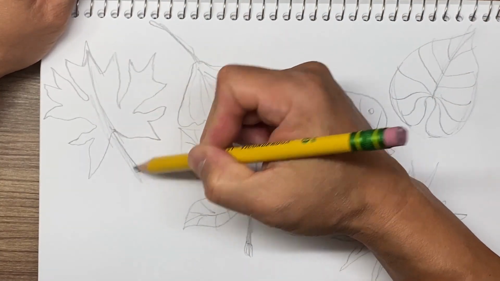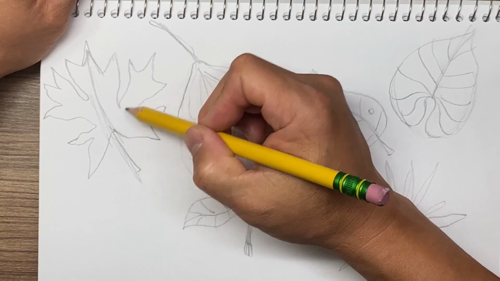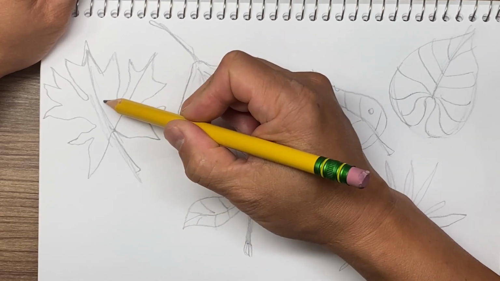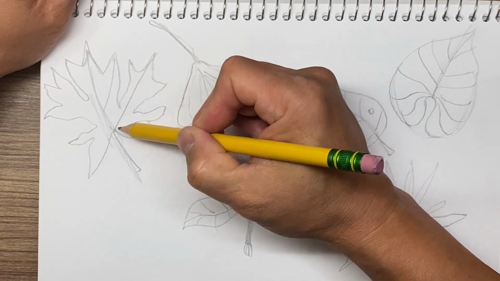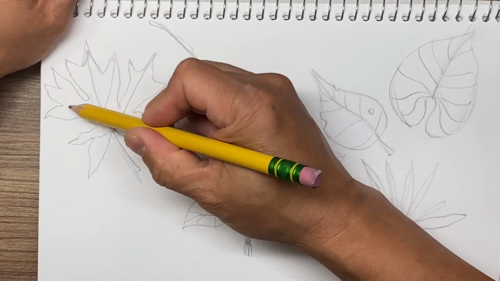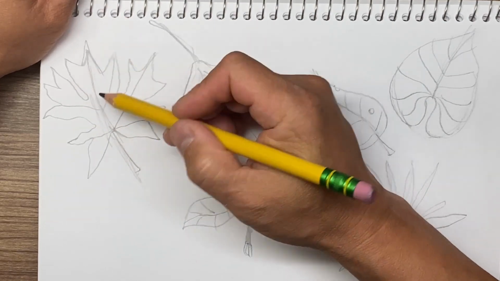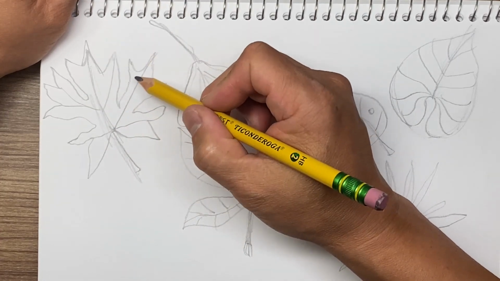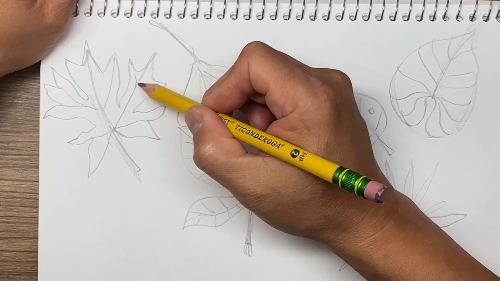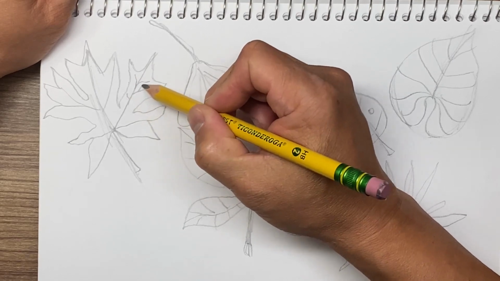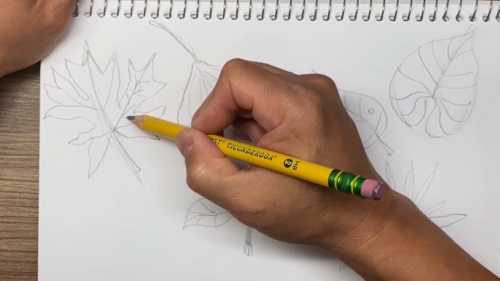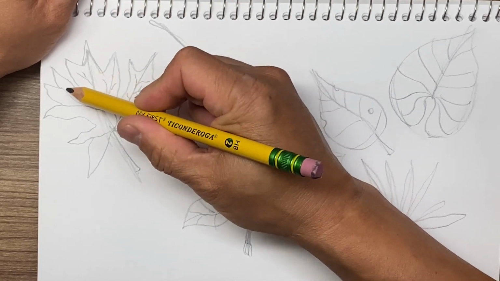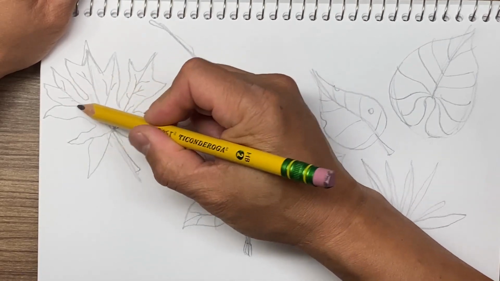And if I want to do some details within the leaf, I can. These little veins within the leaf, let's try to draw some of that detail.